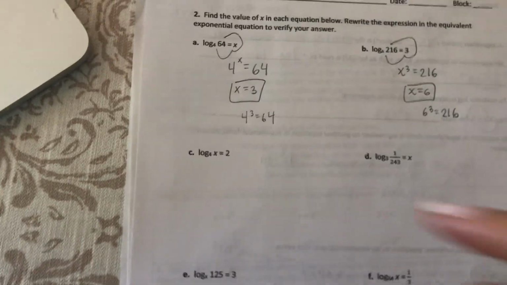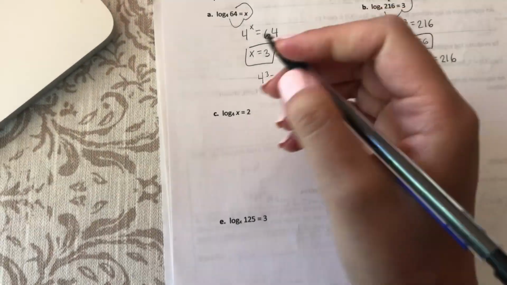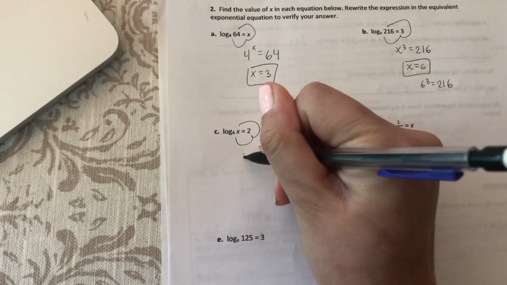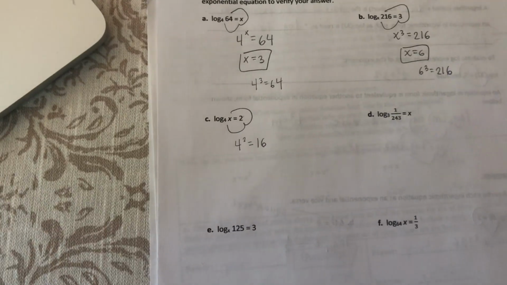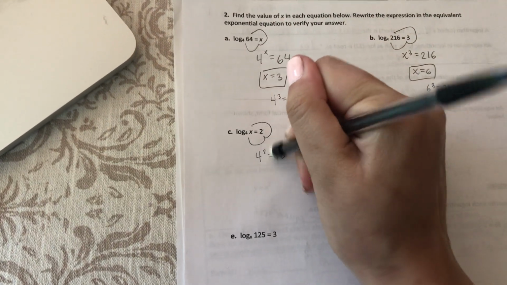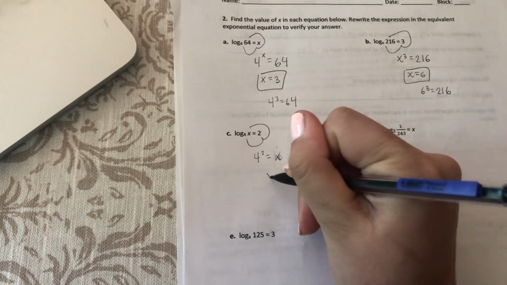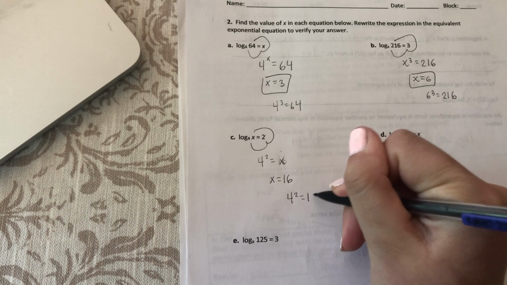Two more. Now the x is finally in that last third spot that we haven't done yet. I'm going to do my popcorn still. So 4 squared equals x. And perhaps this is a little bit easier to think about in your head. You just have to do 4 squared, which is 16. So x is 16 because 4 squared equals 16.